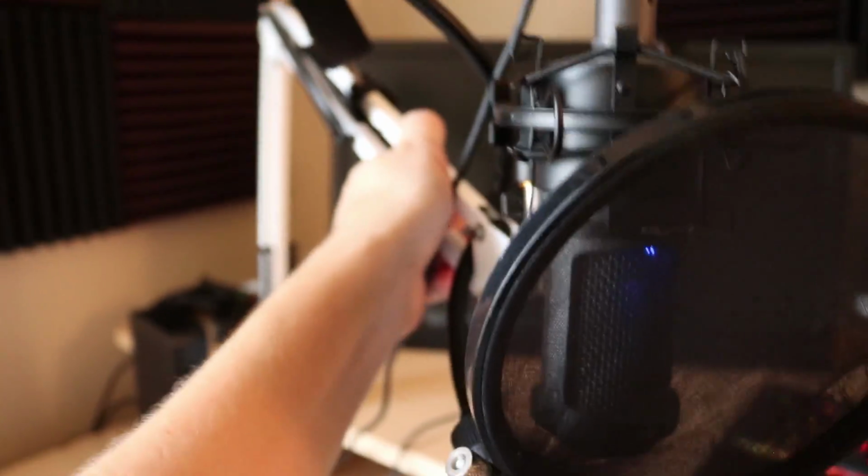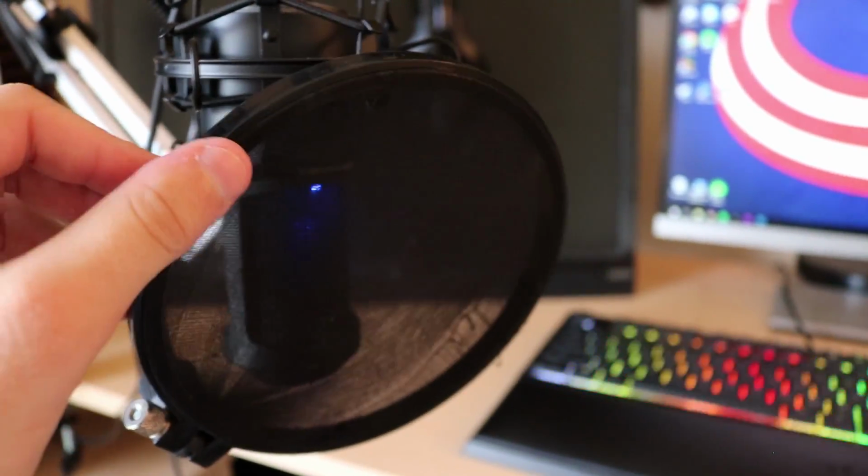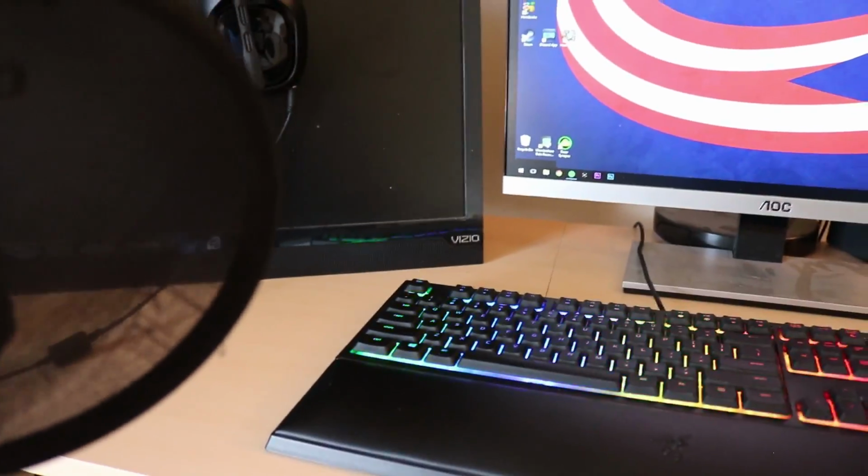So moving on to our microphone. This is the Audio-Technica AT2020. As you can see, I have a nice little clamp for it that allows me to move it around at my desk as I'd wish. This is a pop filter that kind of protects from those P sounds, so those don't go into the microphone. Honestly, this is one of the best mics I've used.